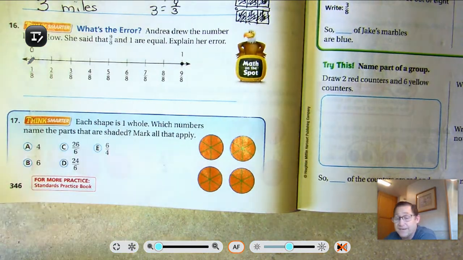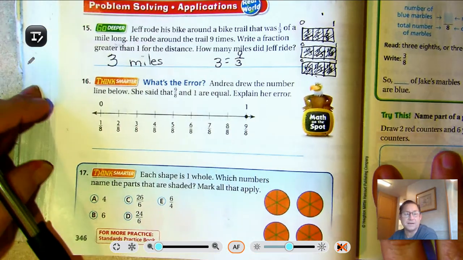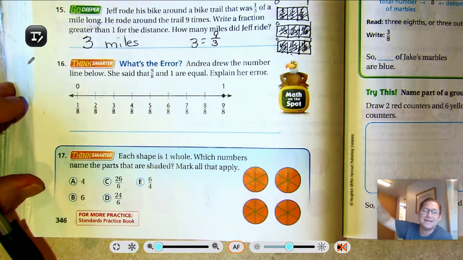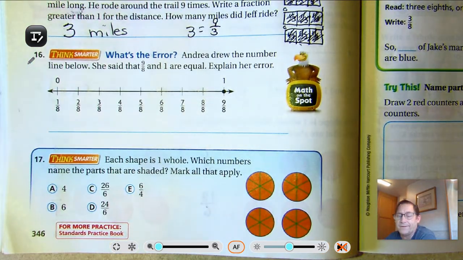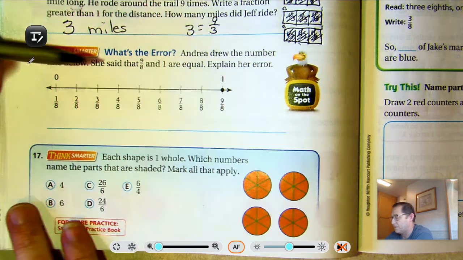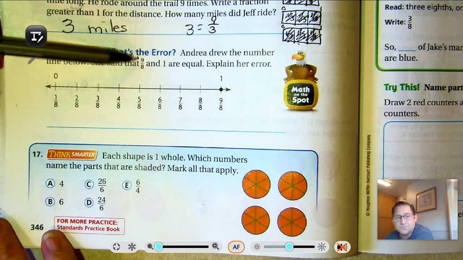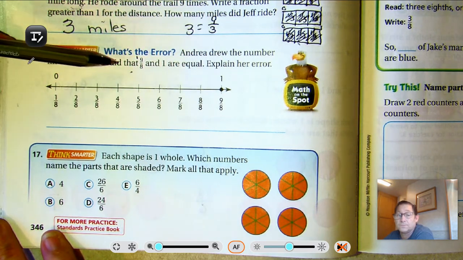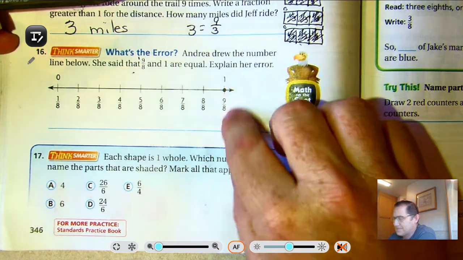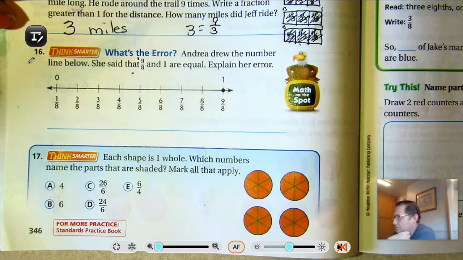Andrea drew the number line below. She said that 9/8 and 1 are equal. Explain her error. Okay, well, first off, since her numerator, the top number, is bigger than the denominator, that's greater than 1 whole. So how did she wind up getting these two things at the same point? There must be something wrong with her numbering somehow. So let's see.